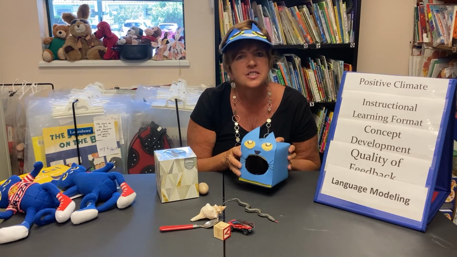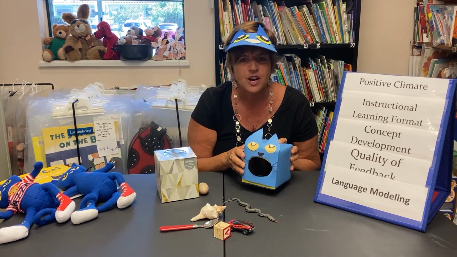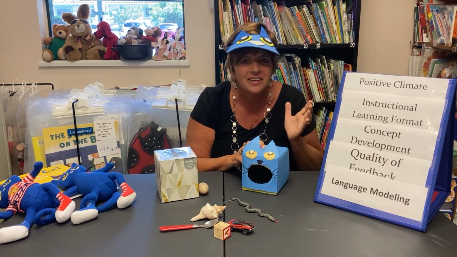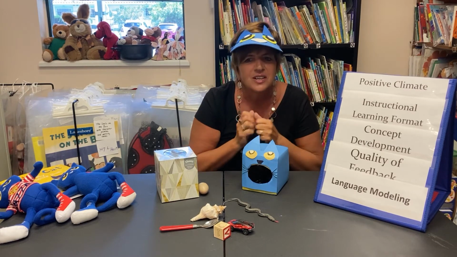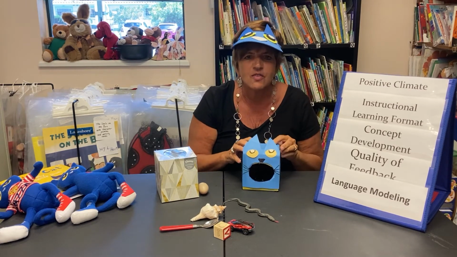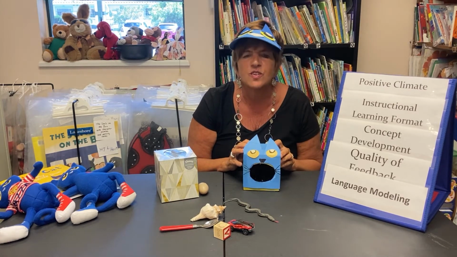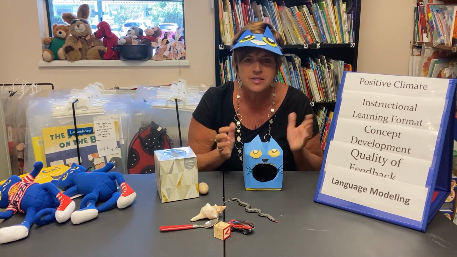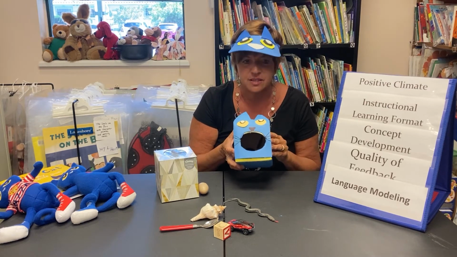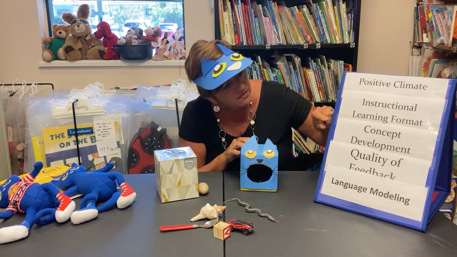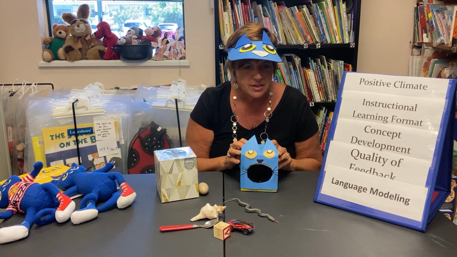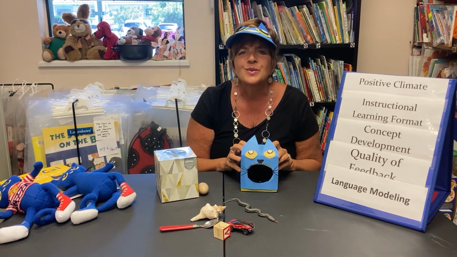As far as class strategies to use while doing this activity, let's first start with positive climate. This will definitely build positive climate because it'll add fun and shared enjoyment, and if you really get into it, there'll be lots of smiles and laughter. The class dimension of instructional learning formats is covered perfectly because this activity provides a variety of modalities and learning materials, and if done right, you will see active participation from the children because this is a hands-on activity. To further develop the class domain of concept development, allowing the children to make predictions of whether Pete will actually eat the object will further their reasoning skills.